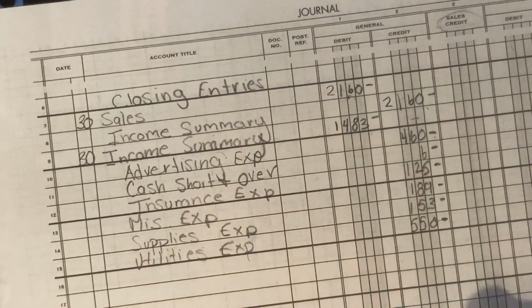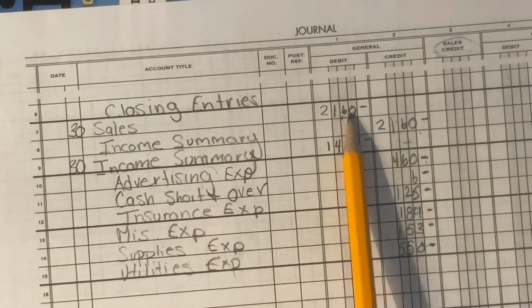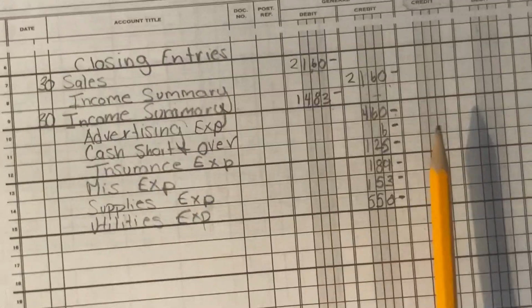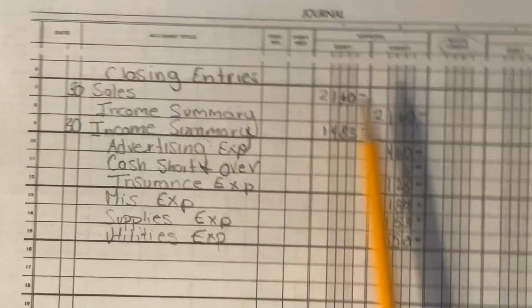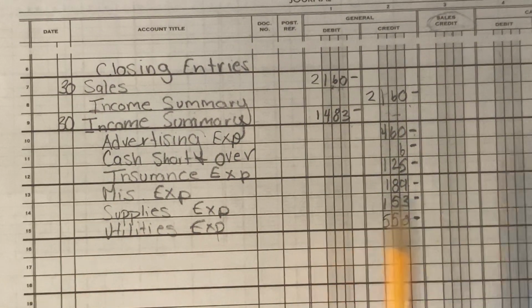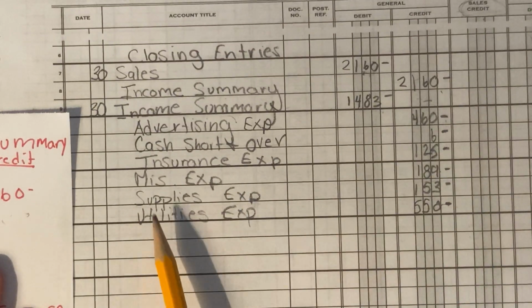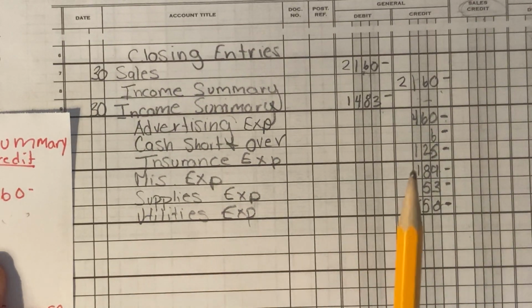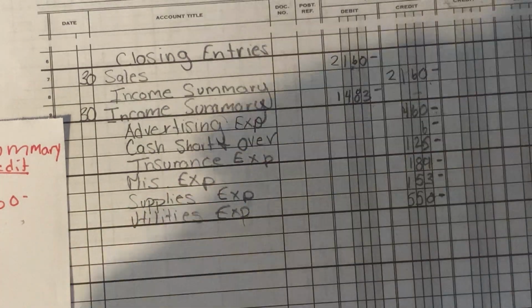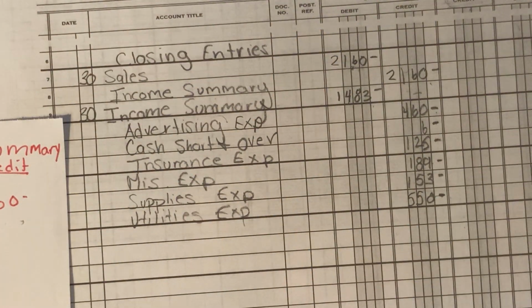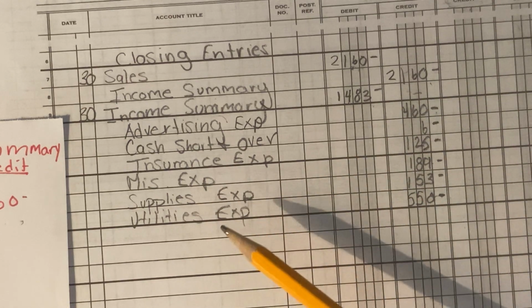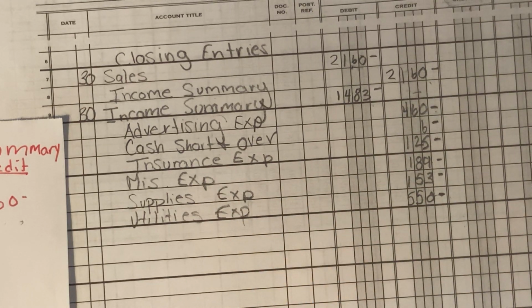It's always going to be done like this because your sales are always going to have to be debited, your expenses are always going to have to be credited. This is standard practice. So I'm going to go ahead and pause right there before I move on to the second part of this problem, which is closing out the income summary and capital account. But I'm going to pause and you can click start on the next video to get the rest.